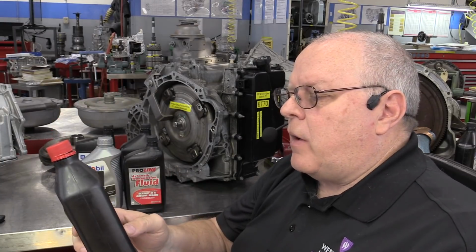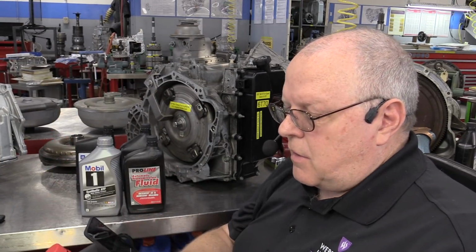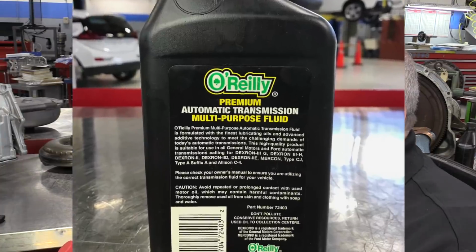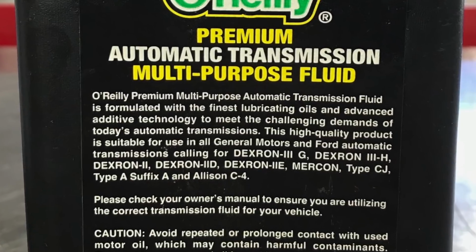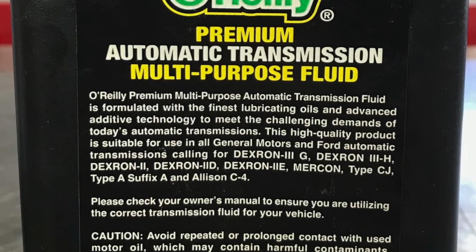So on the back panel here, it tells us that this high-quality product is suitable for use in all General Motors and Ford automatic transmissions calling for Dexron 3G and H. So Dexron 3H is a 2003 and earlier specification. It also says it's compatible with Dexron 2E, 2D, and 2, as well as Mercon Type CJ and Type A Suffix A fluid from 1958.